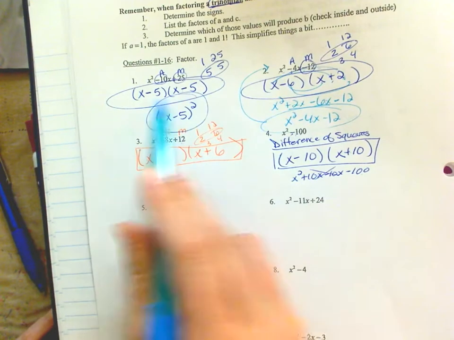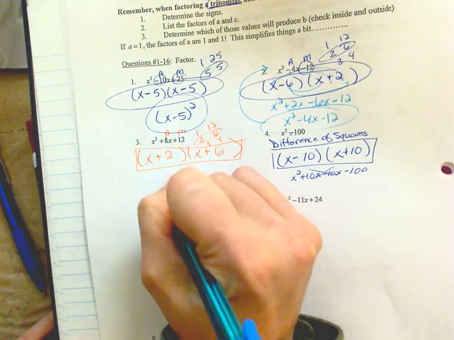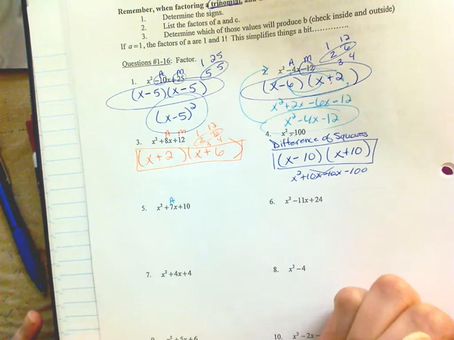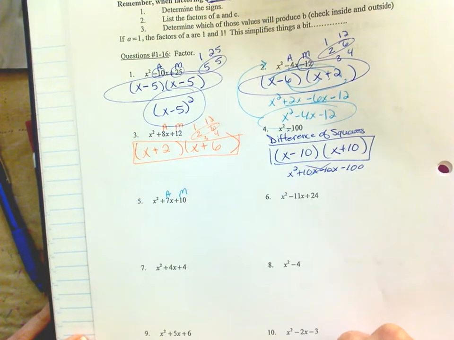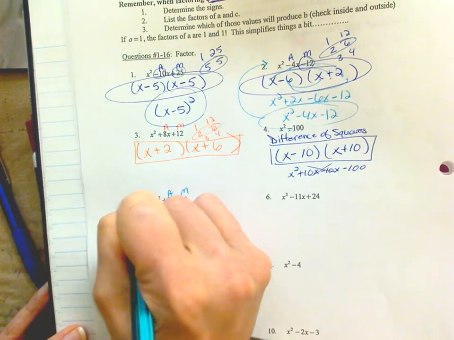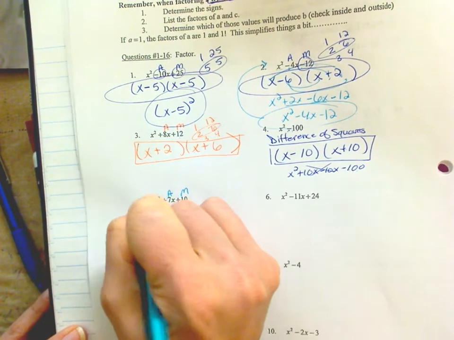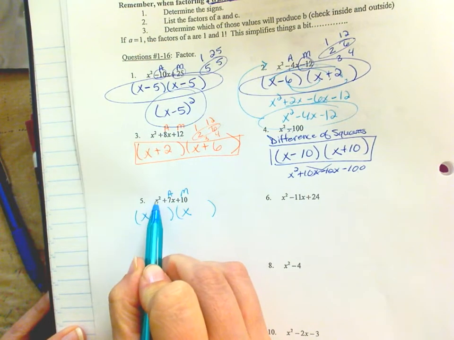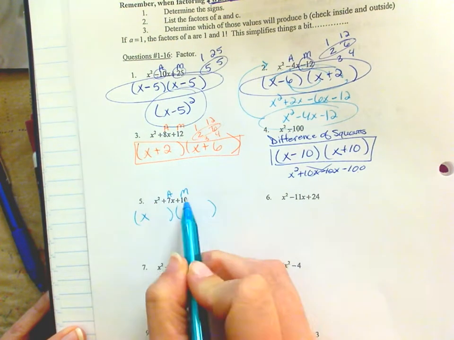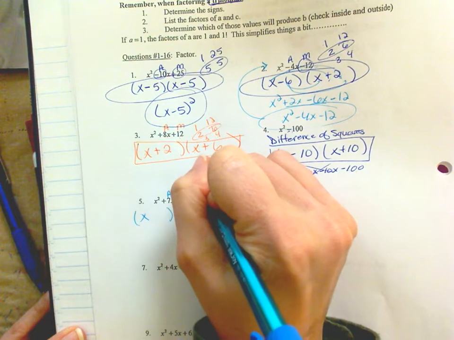Number 5 is going to be super similar to 1, 2, and 3. You can put an A for add above the number 7, and put an M for multiply above the 10. Throw down some parentheses. X times x will give you x squared. And then you've got to think of your factors of 10.